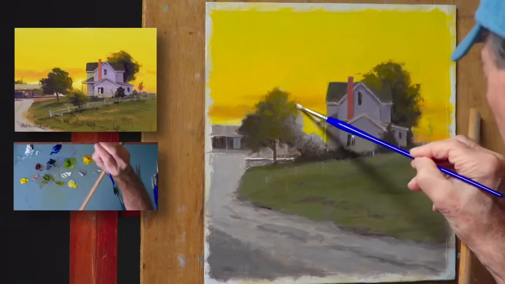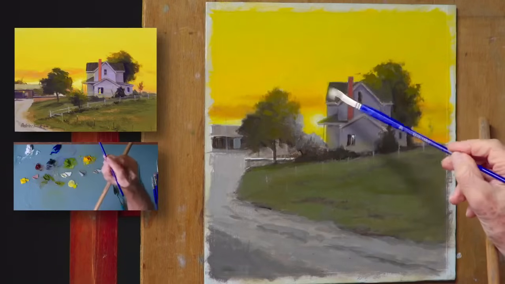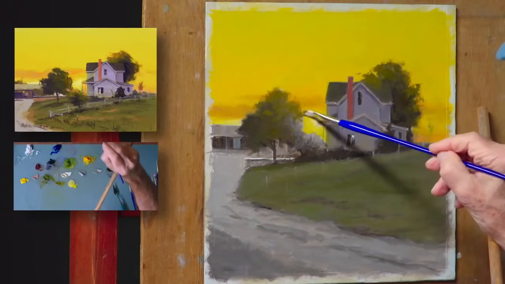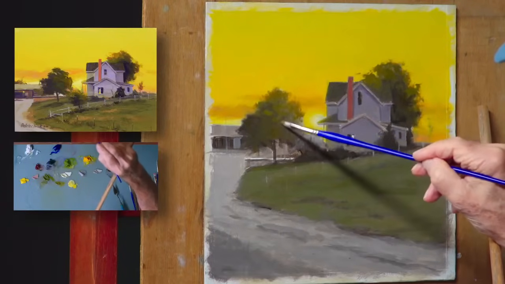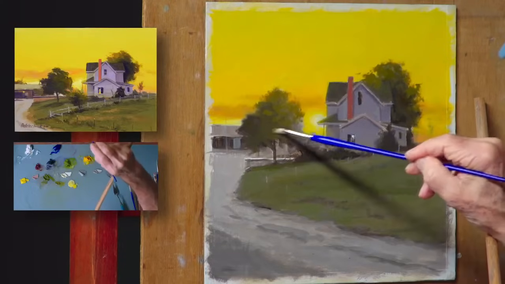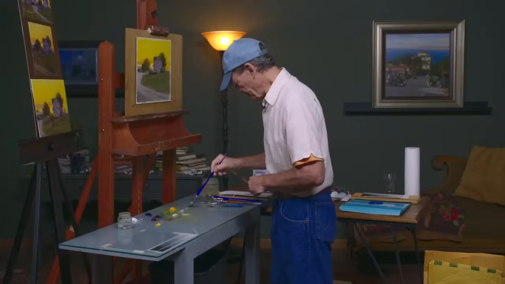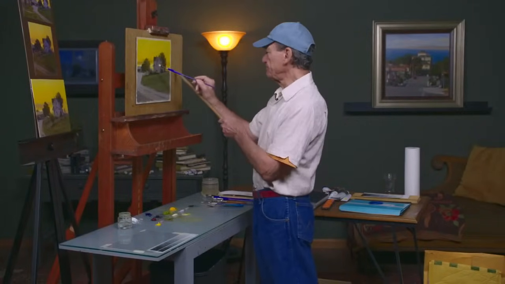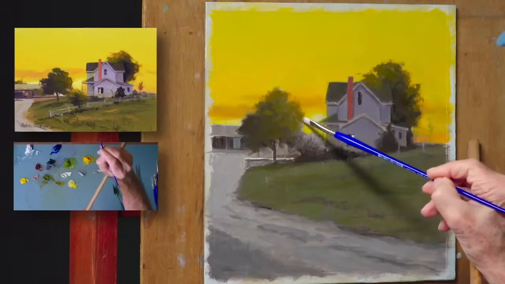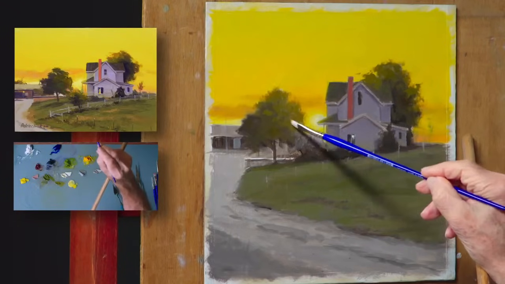It's nice that we took that break and the sky has dried a little bit, and so it makes it nice to be able to work over it without picking up what's underneath. This is really going to catch some of that sunlight on that edge.